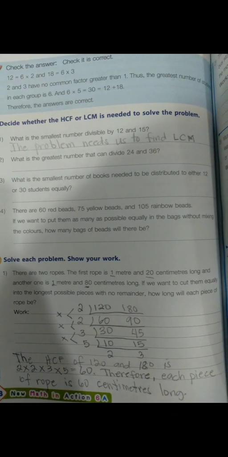Okay, so it asks us to find the number divisible by 12 and 15. The problem needs us to find the LCM. In LCM, we are looking for a number divisible by those numbers. Yeah, that's the LCM. Okay? So the problem is asking us to find the LCM.